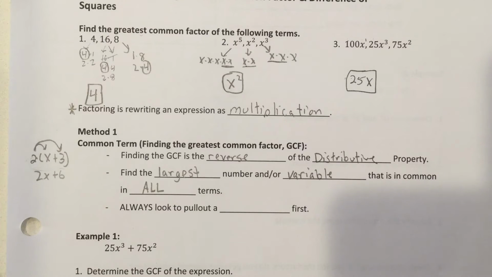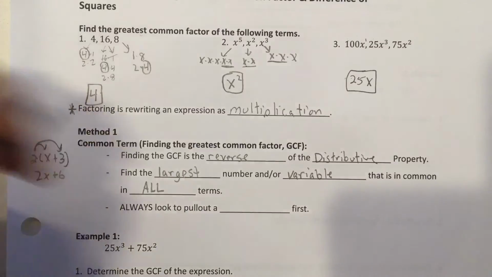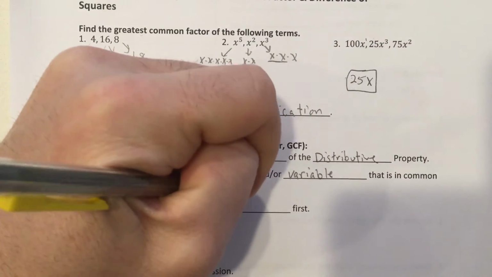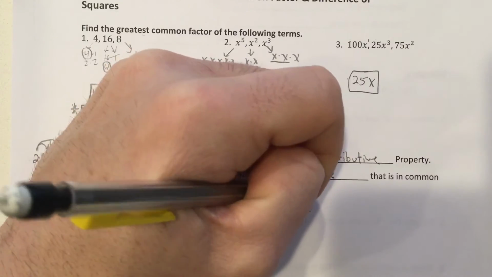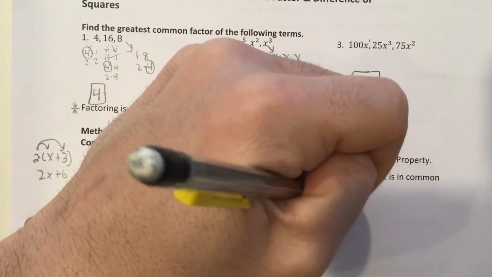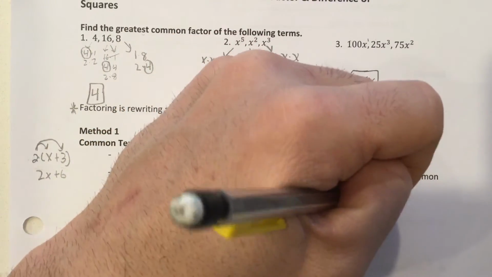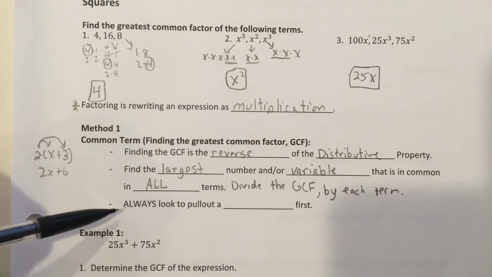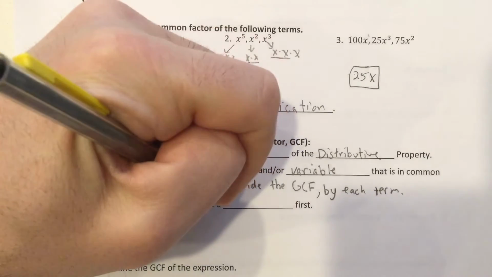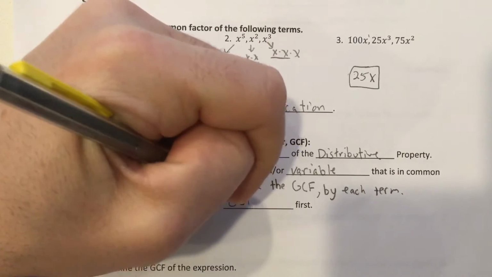You are then going to divide, and we'll write this here, divide the GCF by each term. You are always looking to pull out a GCF first. That's always your first step.